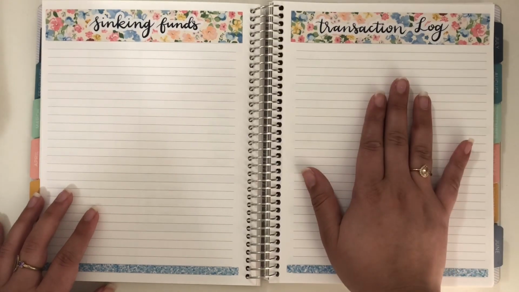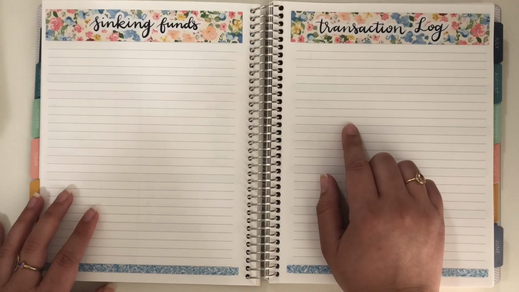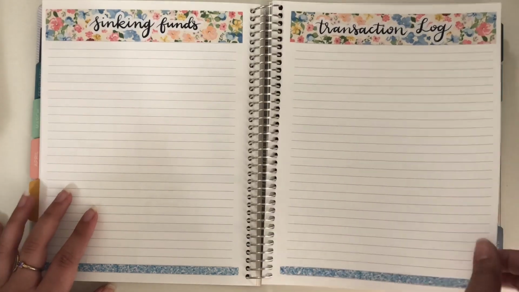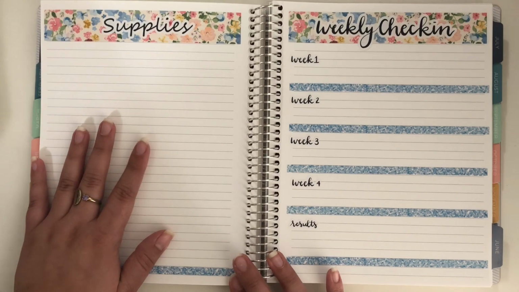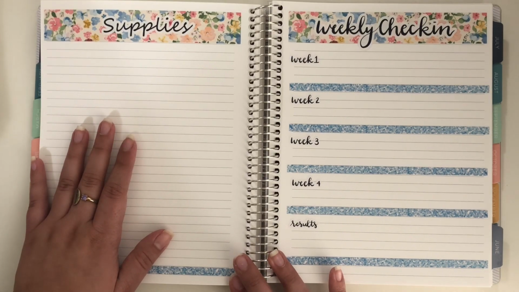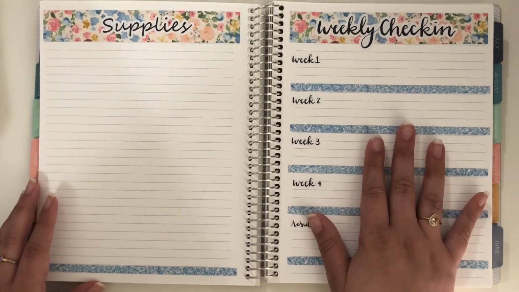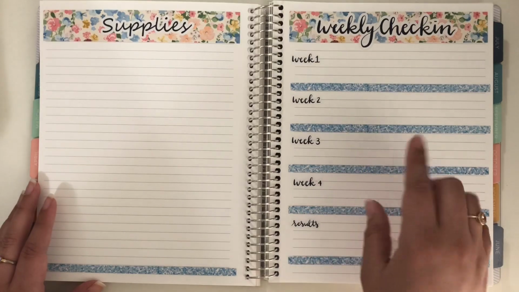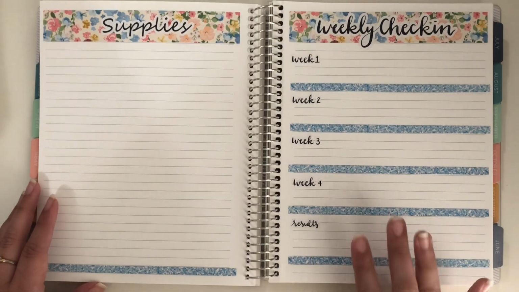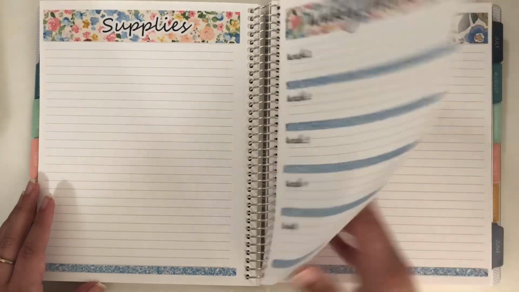But here is my sinking funds transaction log. So if I spend any money out of my sinking funds, I go ahead and write it here. And then this is my Etsy supply transaction log. So any supplies I buy for my Etsy shop get listed here. And then here is my weekly check-in page, which is where I check in each week. And for the month of May, I will only be doing 4 weekly check-ins.